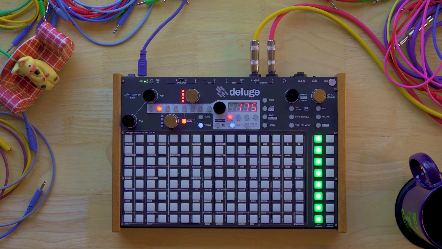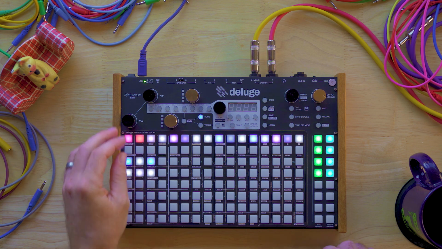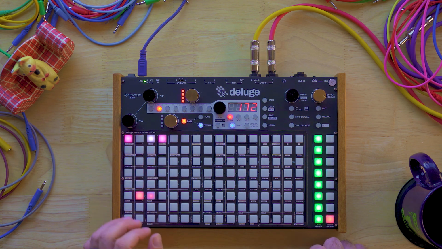Done. Okay, so we don't need to do any more. So now that you have this, you can start editing your synth sounds, if you want to. So we can go into this first one.